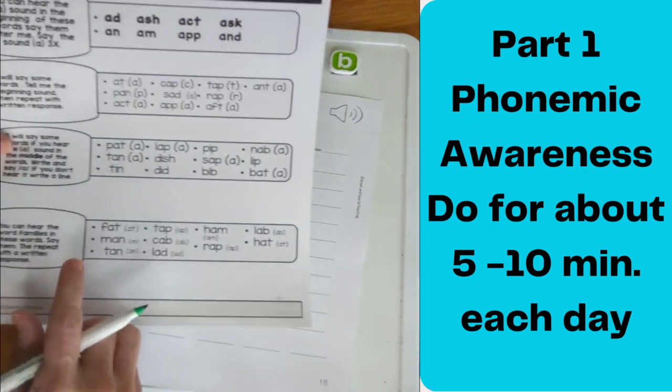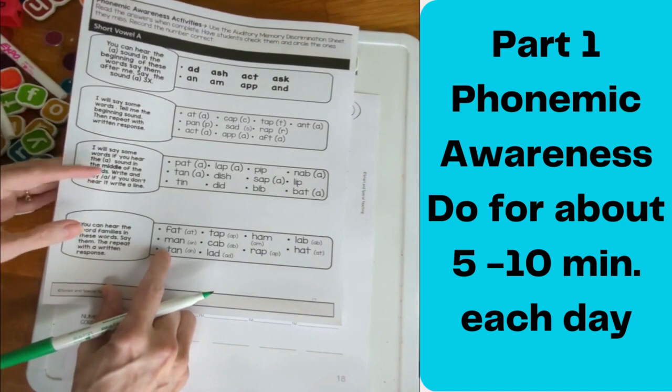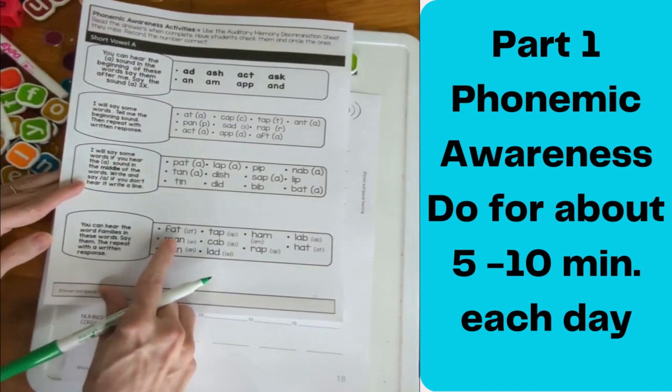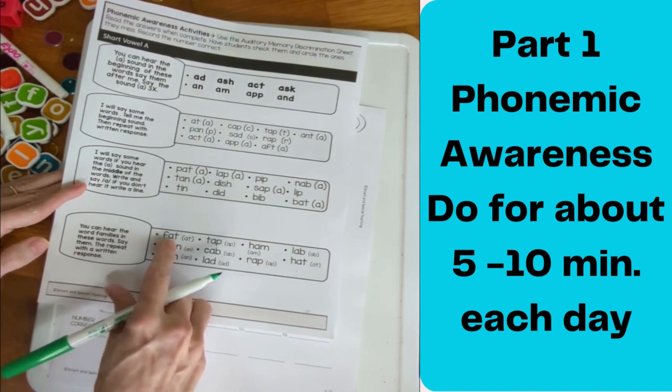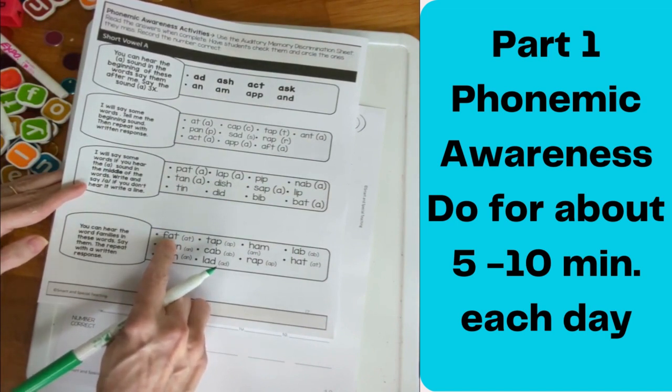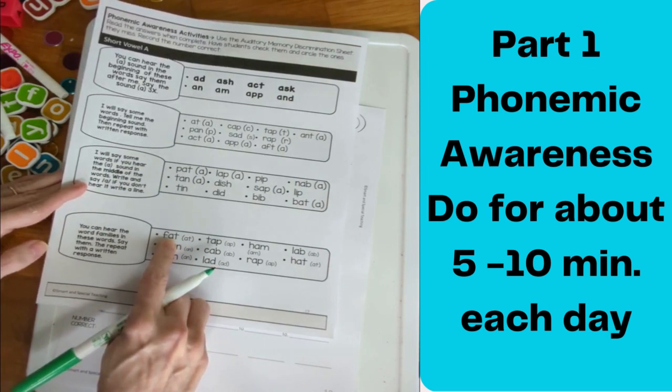And then here, we're going to be working on word families. Why word families? Well, because we're not having them memorize a word family. Like, we're not saying this is "at". What we're having them do is focus on the vowel. So I would say, I'm going to say some words, and you're going to tell me the word families in those words, and then we're going to write them.